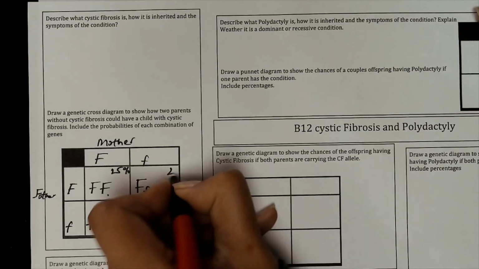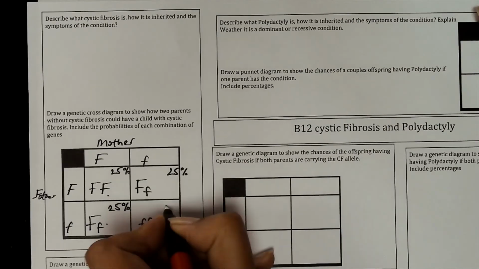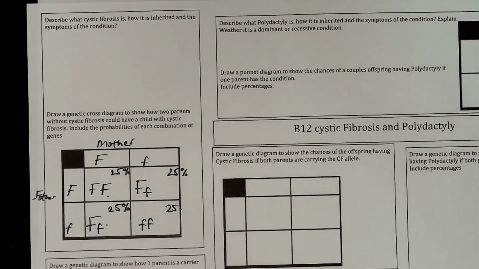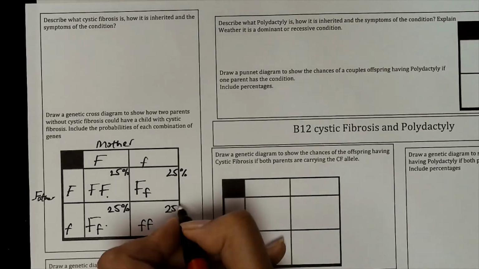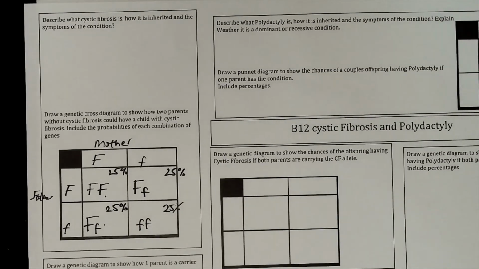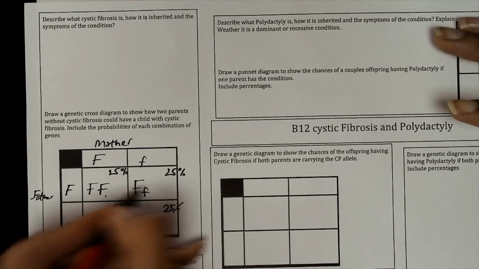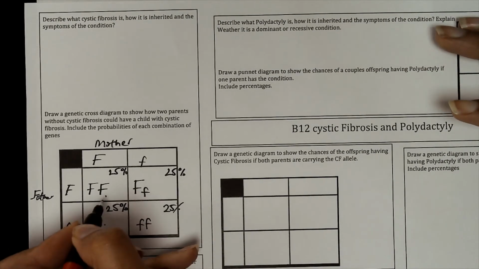Okay, so now what the question is asking is, what are the chances of the child having cystic fibrosis? In this case, we know that cystic fibrosis is recessive, so it would mean that the child needs to have both recessive alleles, two lowercase ones. If we look at this, there's two capital F, so that's definitely not a chance.